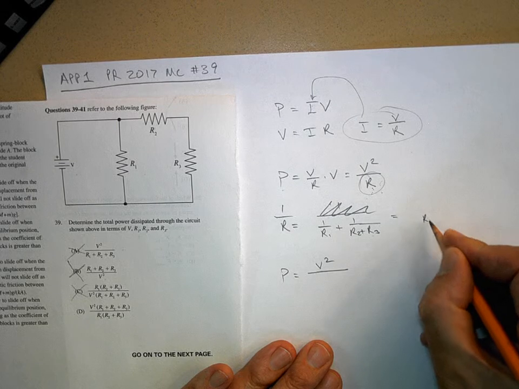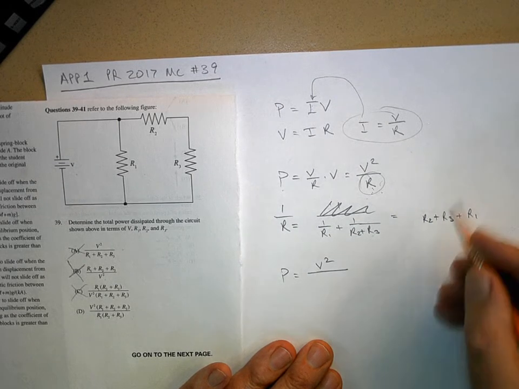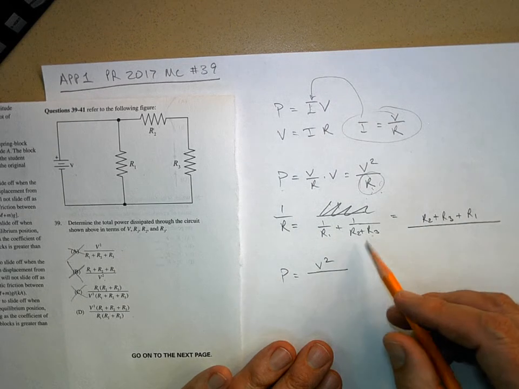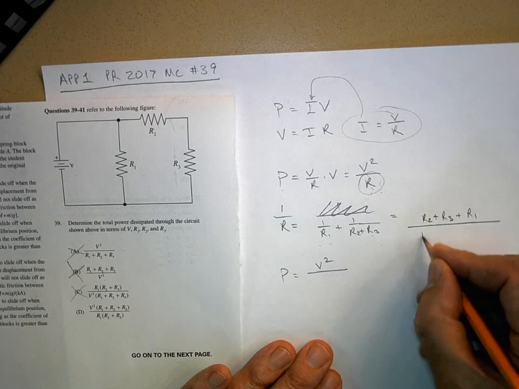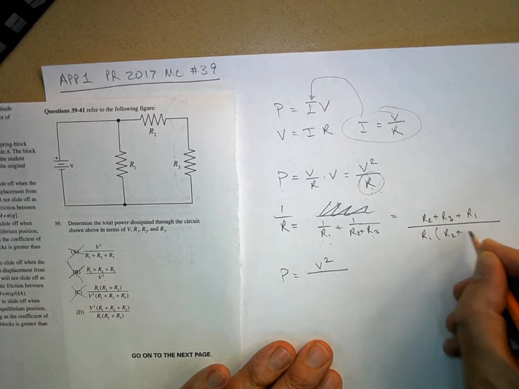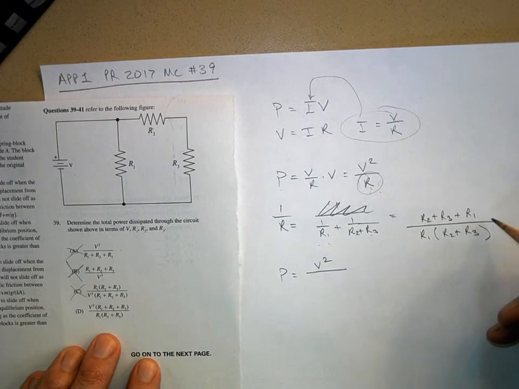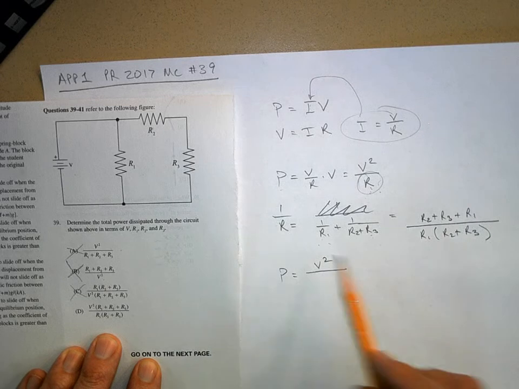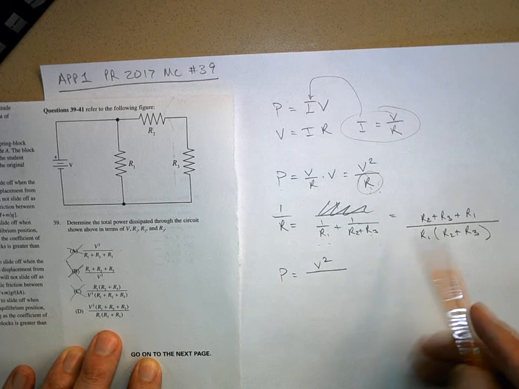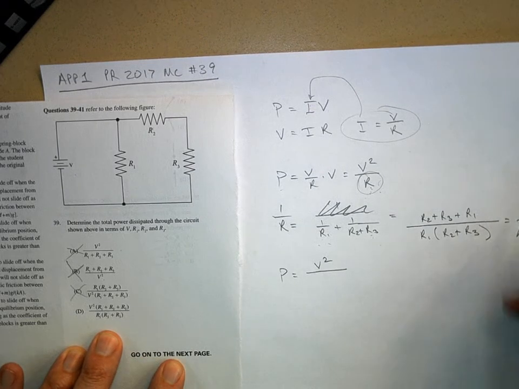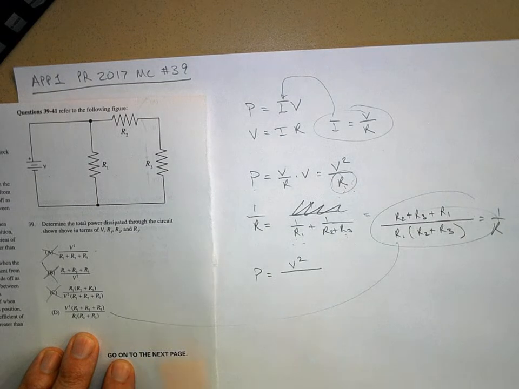So we have R2 plus R3 plus R1 over the common denominator, which is R1 times R2 plus R3. So this is equal to 1 over R. And that just matches perfectly what we have right there.